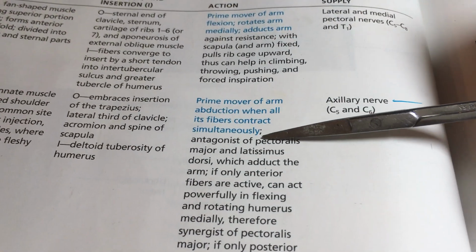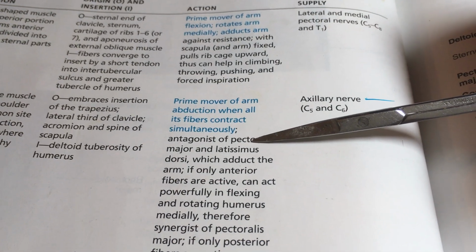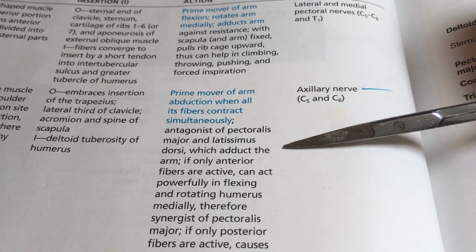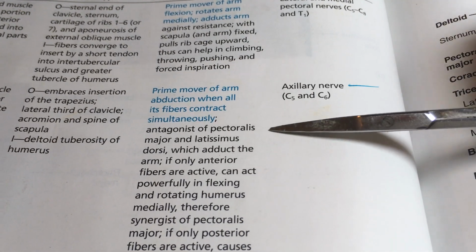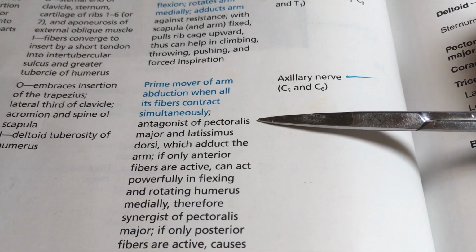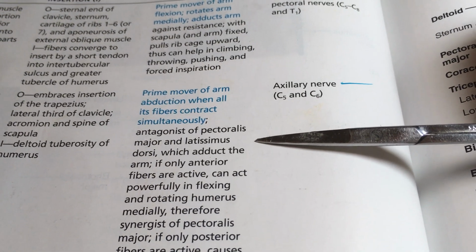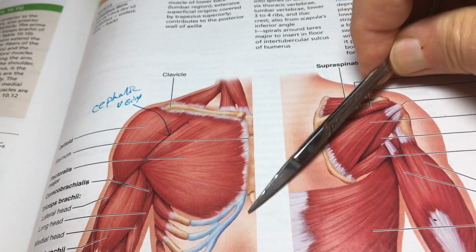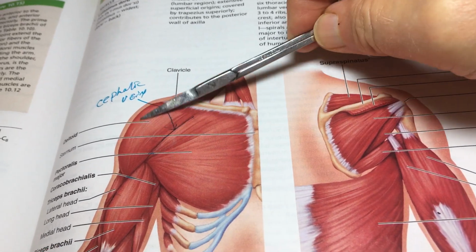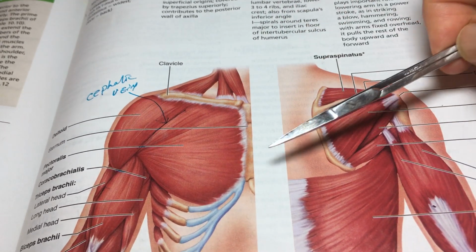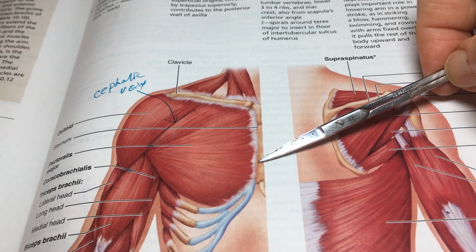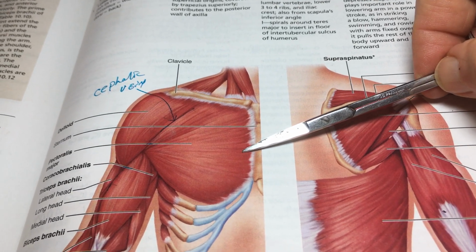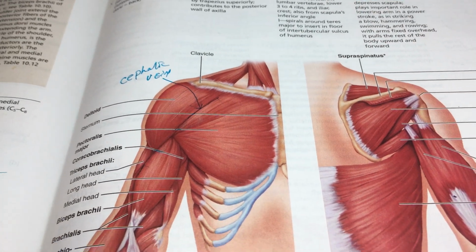Okay, so there are probably some other things that you want to consider here, but it is basically described as the antagonist of the pectoralis major and the latissimus dorsi. So these big muscles that are having their origin back here and pulling the humerus this way are going to be moving antagonistically to this muscle here.